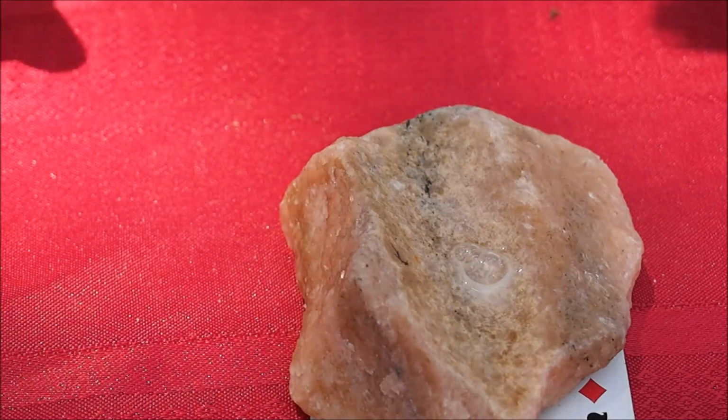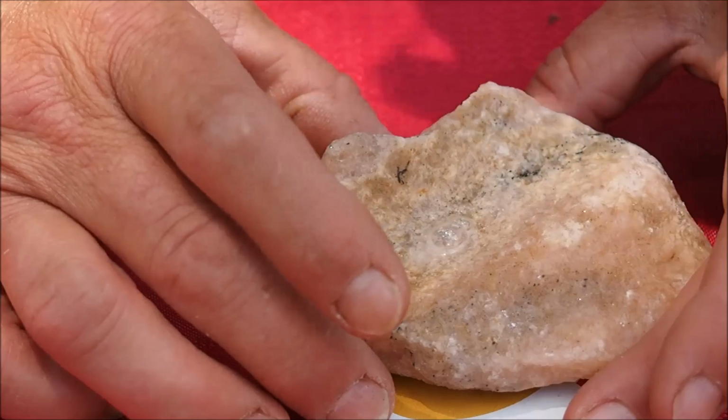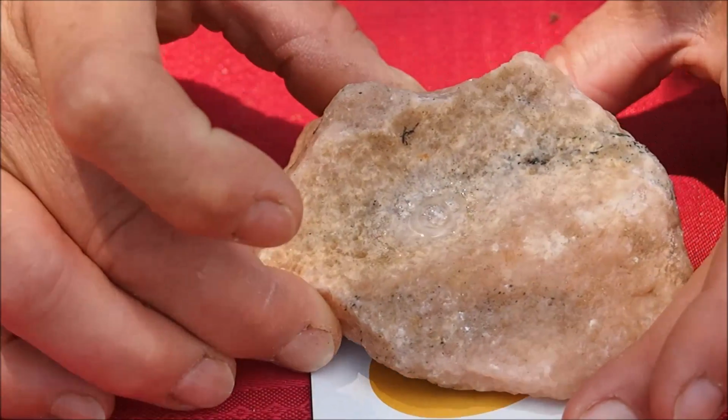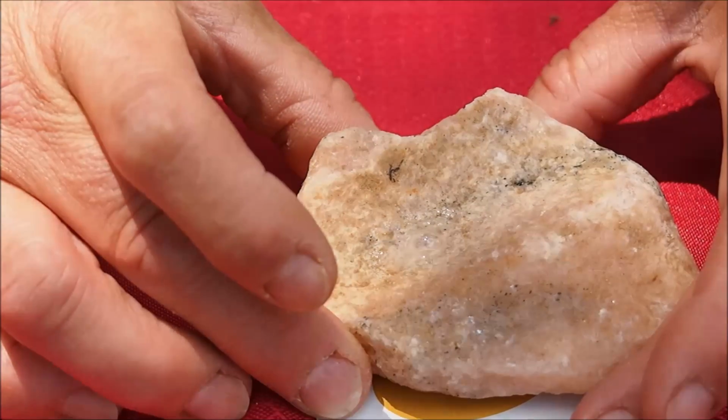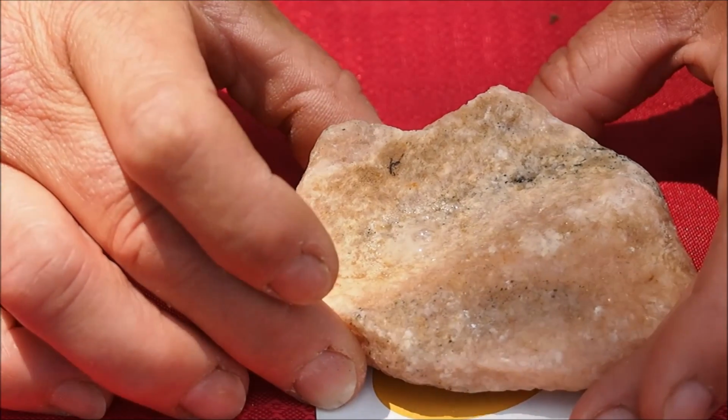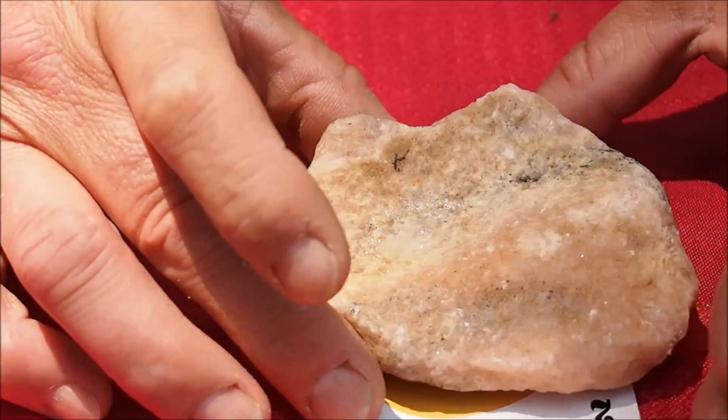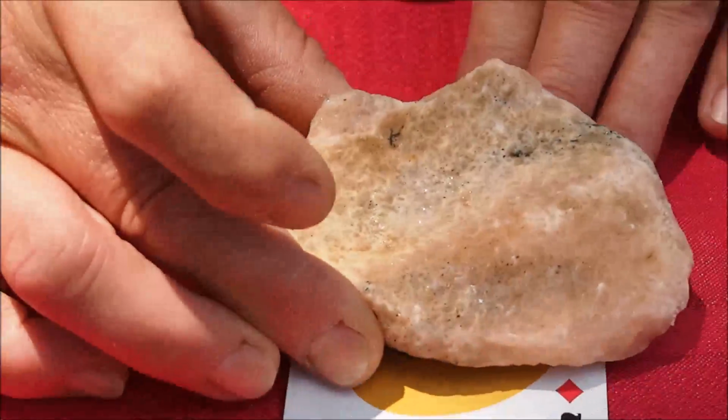So I think you have your answer there, right? So again, make sure you write down the rock name, the mineral composition, and the characteristic that helped you identify this rock. Again, that's rock number 2.